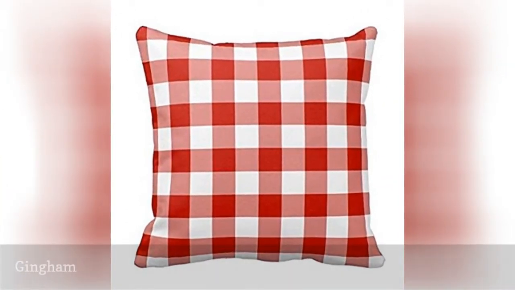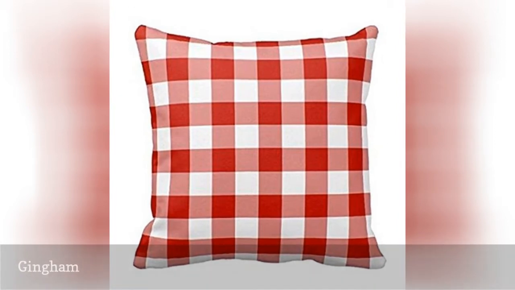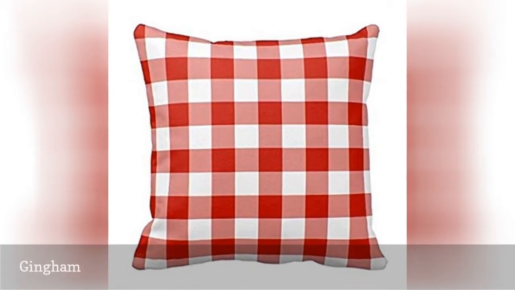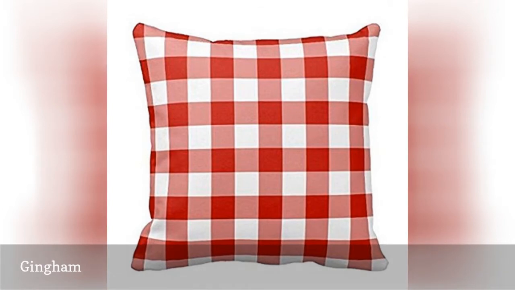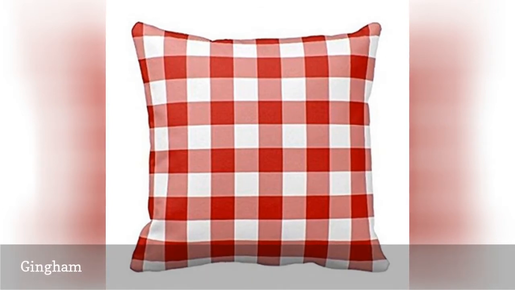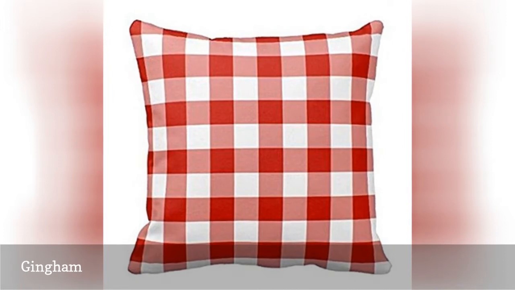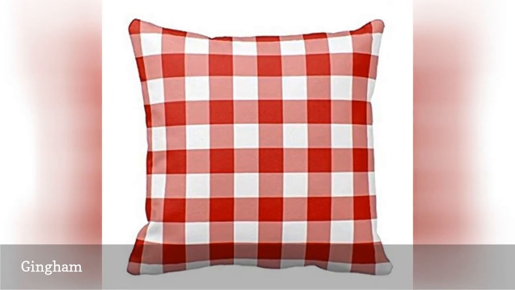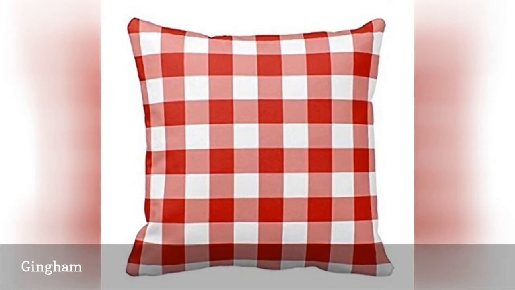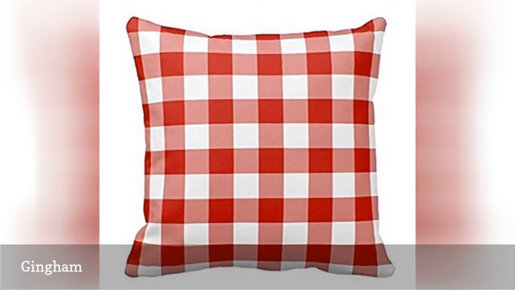This country classic, gingham, shows off white plus another color that's woven into a checkerboard pattern. The difference between gingham and checks is that with gingham, there are intermediate squares where white lightens the intensity of the contrasting color by half. While gingham is very common in country decor, it's a good choice for any casual decorating style and mixes well with many other designs.